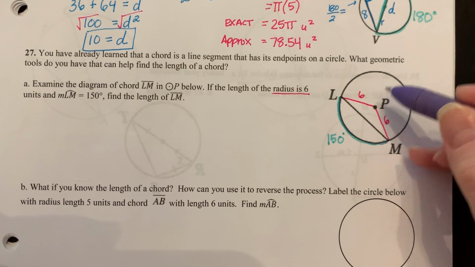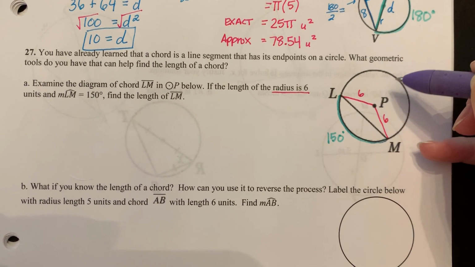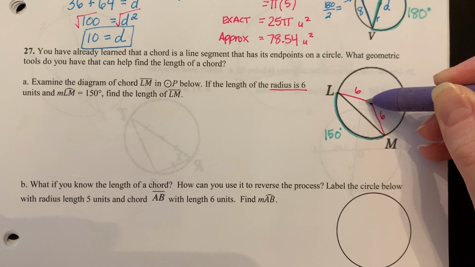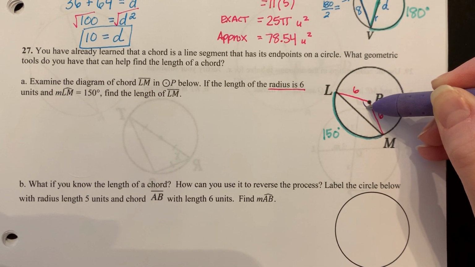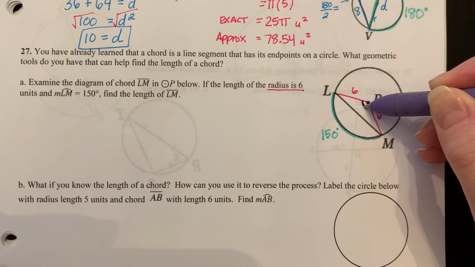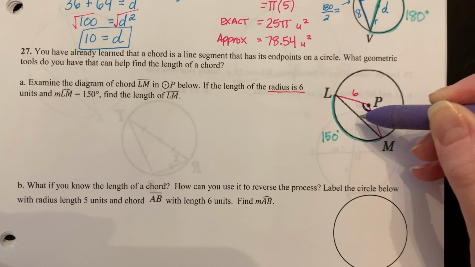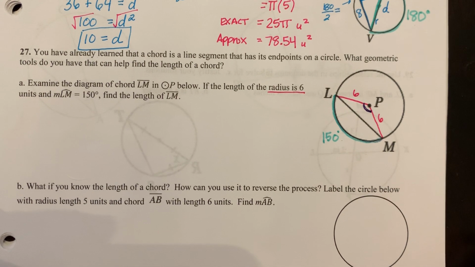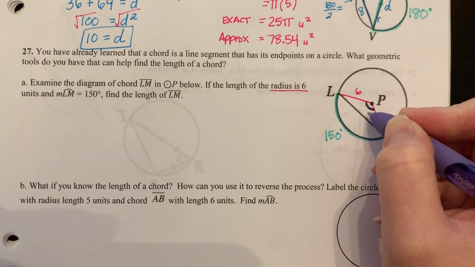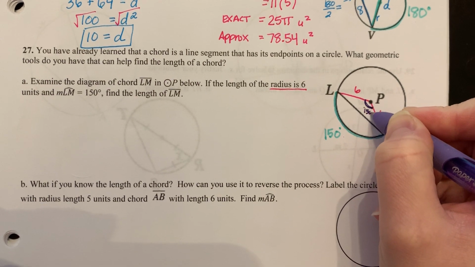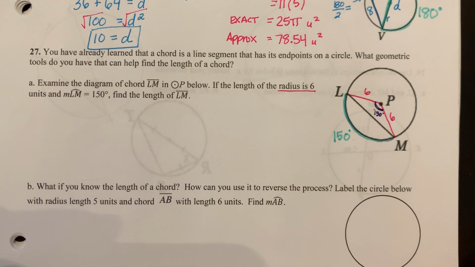So notice that at the center of your circle, you guys have angle LPM. This is a central angle. And from yesterday's lesson, the central angle is the same as the arc that it opens up to. So angle P in the center is also going to be 150 degrees.